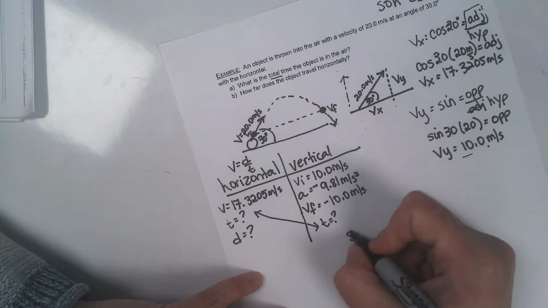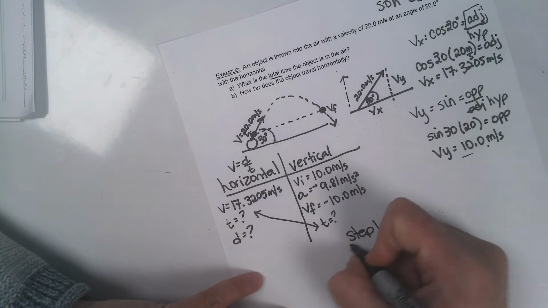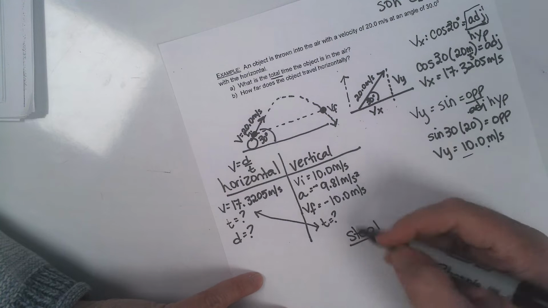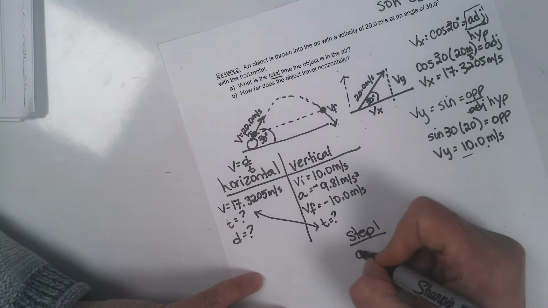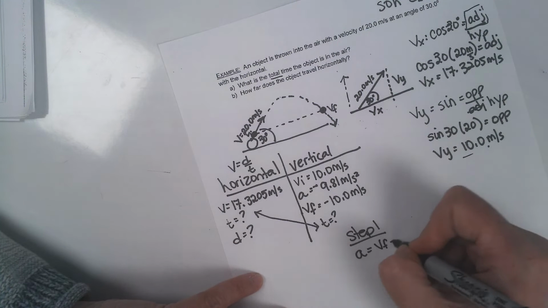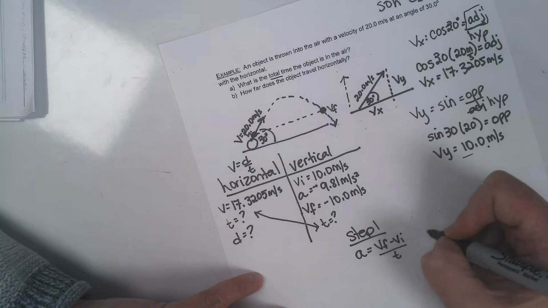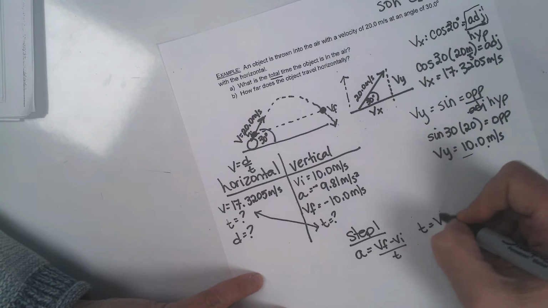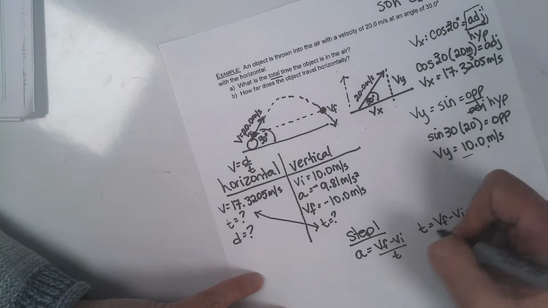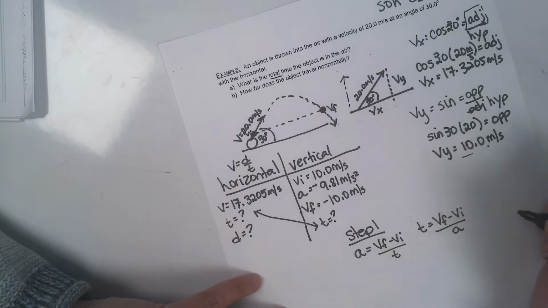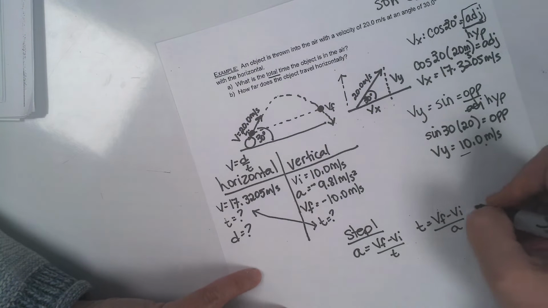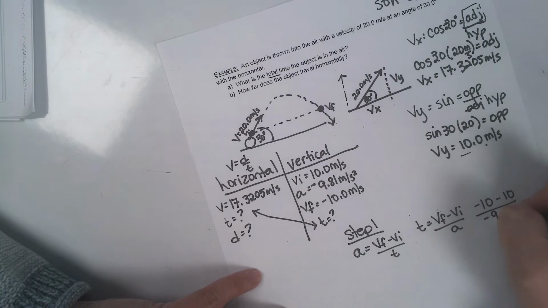So step 1, we need to solve for time. And we know that A is equal to VF minus VI divided by T. If I rearrange it, okay, my VF is negative 10, my VI is 10, and my acceleration is negative 9.81.